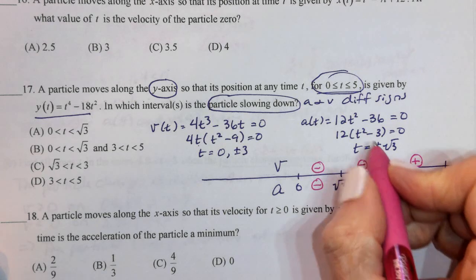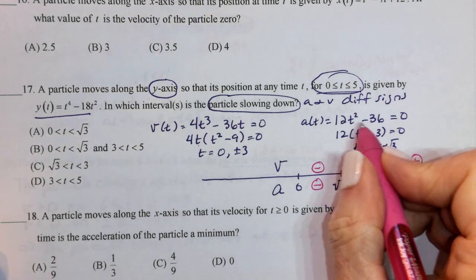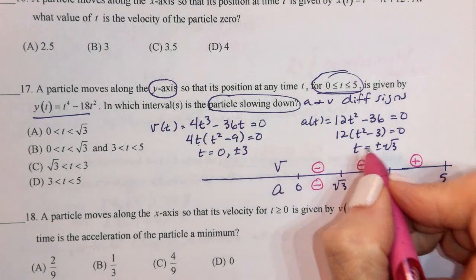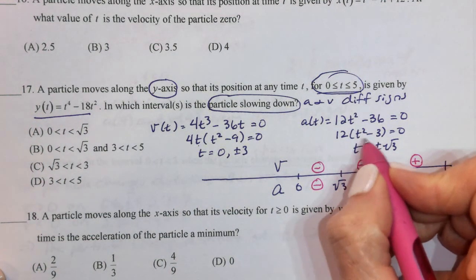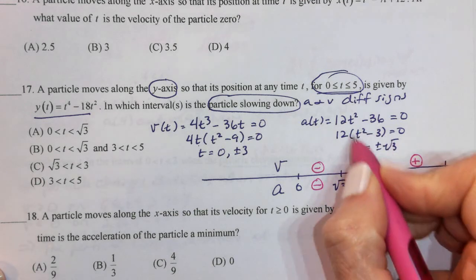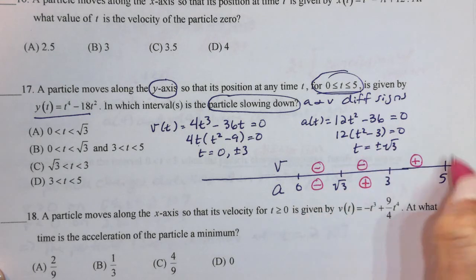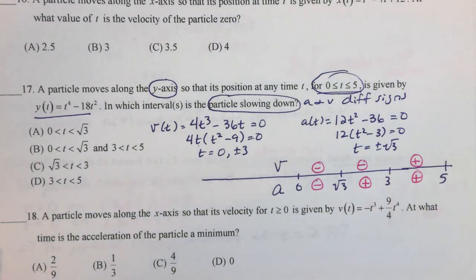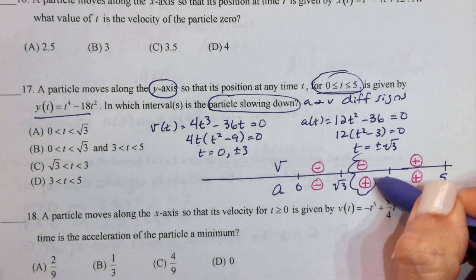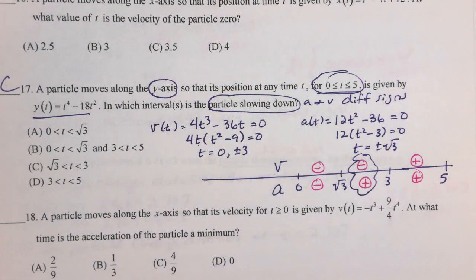Okay, slightly under 3, I am going to be positive because we're squaring this and that's going to make it bigger, right? So this is going to be positive. And then we're going to stay positive because we didn't have any other zeros in there. So the particle is slowing down right here from square root of 3 to 3, like that.